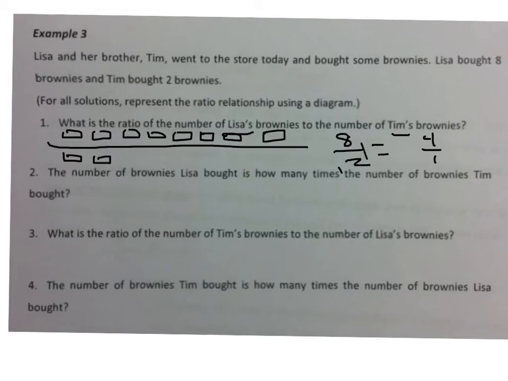But if it still says how many times bigger, I've got to do the value. And remember how that's just a simple division question? 4 divided by 1 is 4, or 8 divided by 2 is still 4. So Lisa bought 4 times as many brownies as Tim.